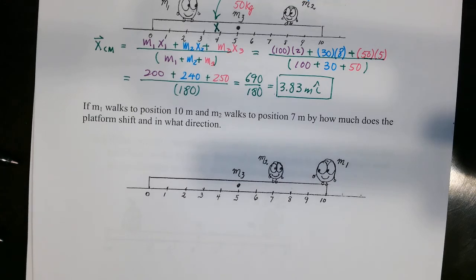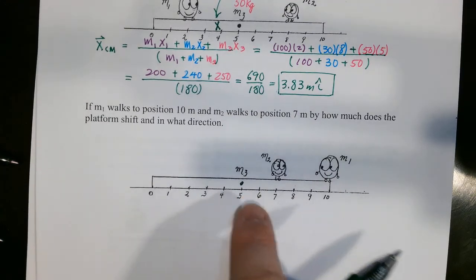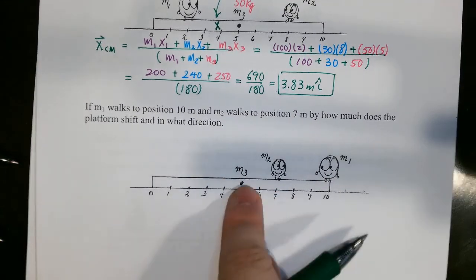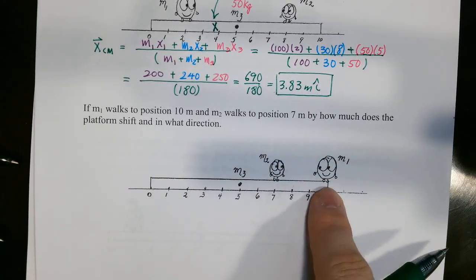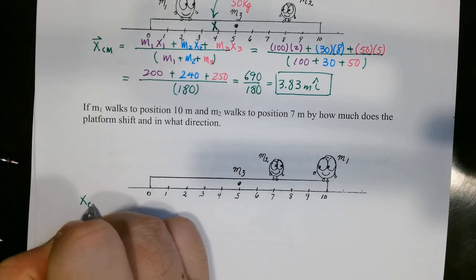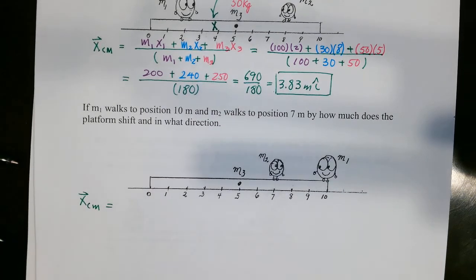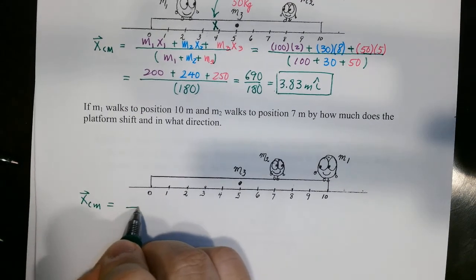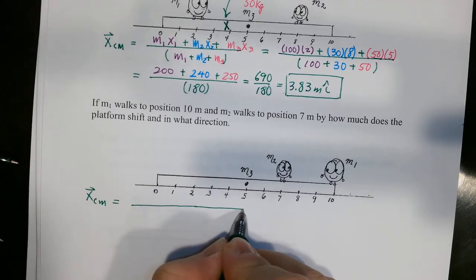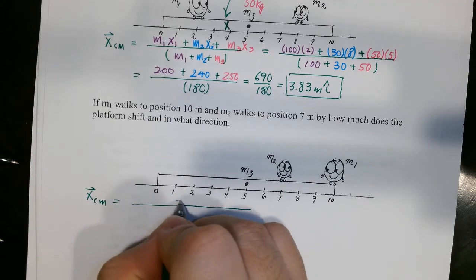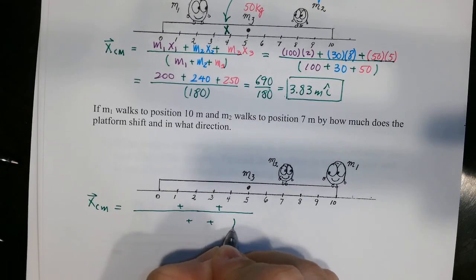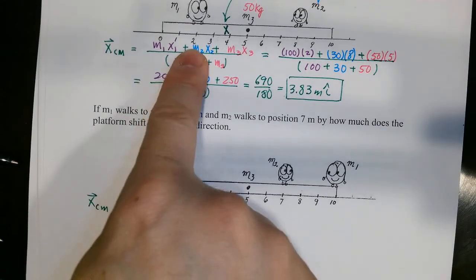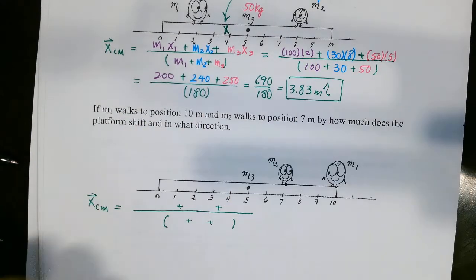Okay, so let's find out where the center of mass is for this particular system, and see where this center of mass lies. So x sub cm is equal to, now again, I'm not going to write the same thing, I'm going to start from here.